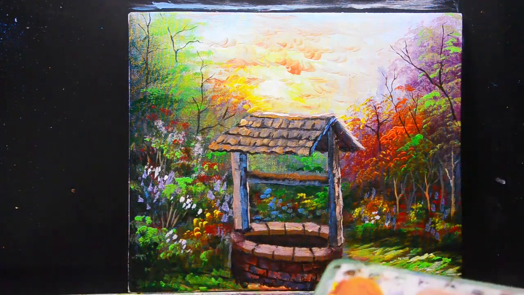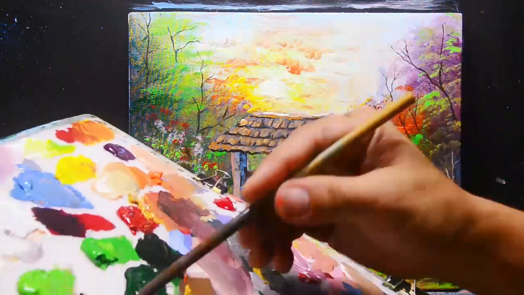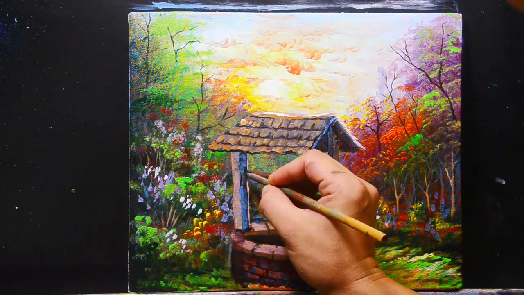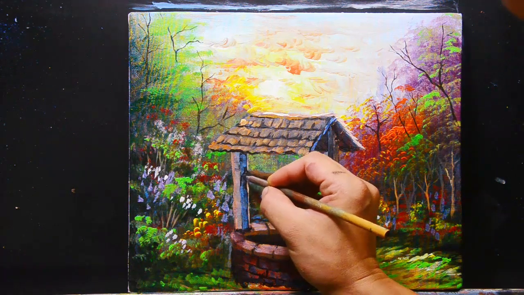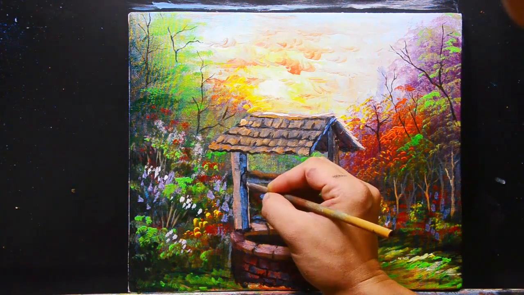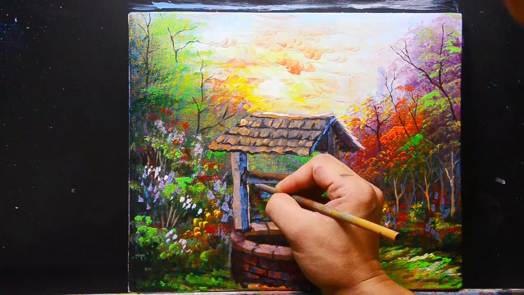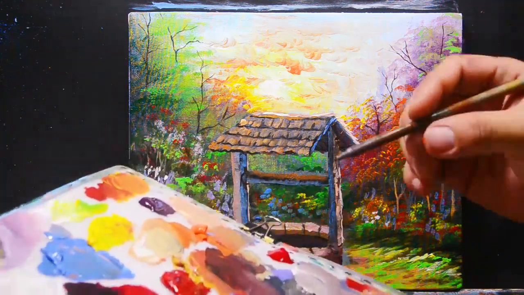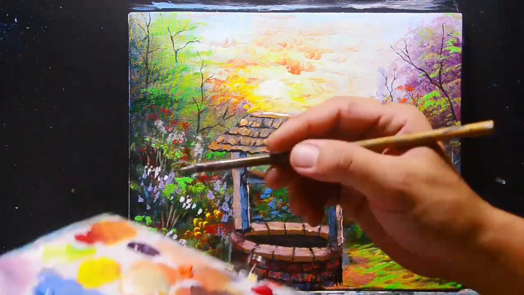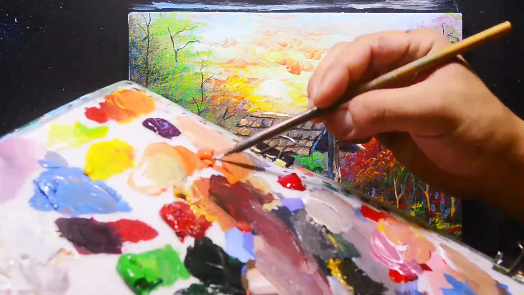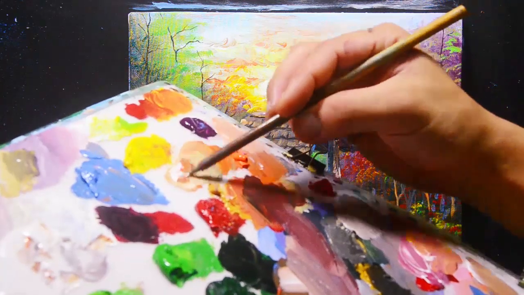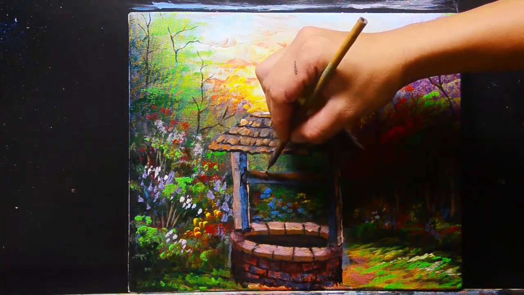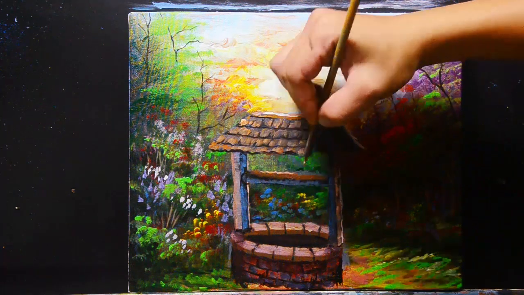Just looking good. I'm going to add detail to that one there, Mars black color here because this wood is round, so I'm going to add the round shading there. Then the highlight of this area, mix the color of the orange yellow and the titanium white for the highlight effects to this area here, for this round wood.